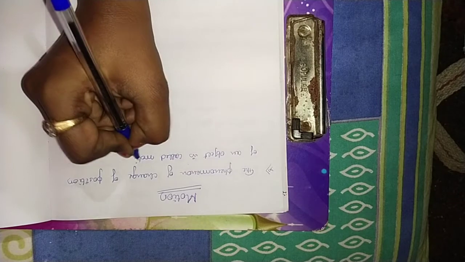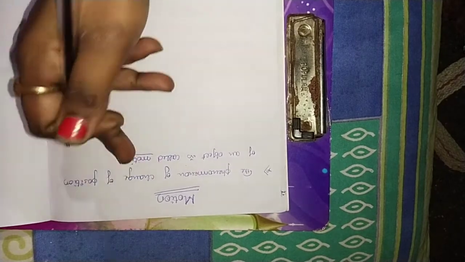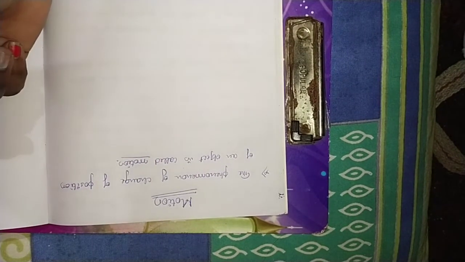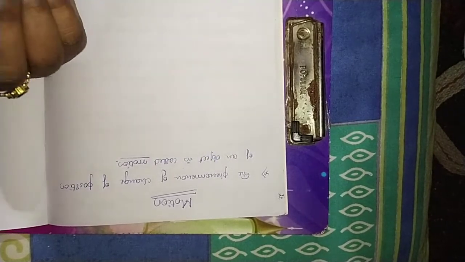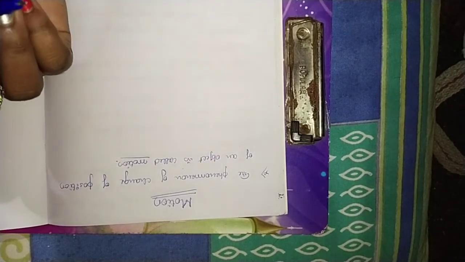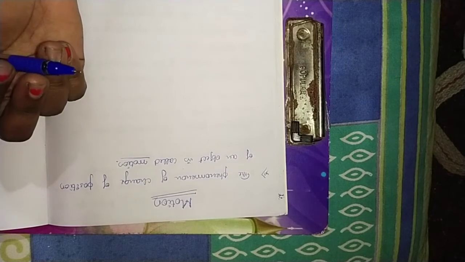Okay, so simple and easy. When it is asked for a 1 mark definition or in fill in the blanks, you can go through it like this: the phenomenon of change of position of an object is called motion.